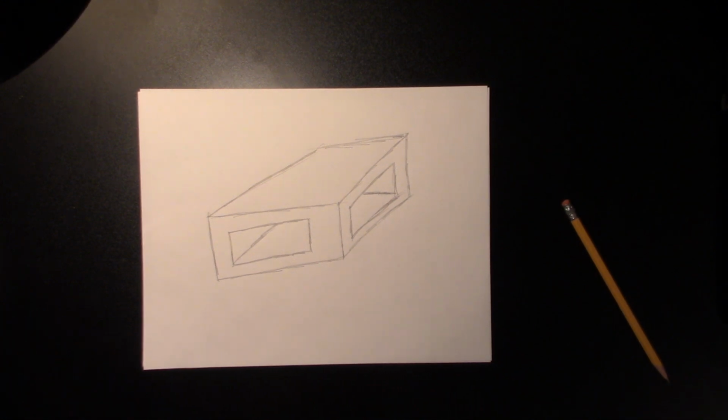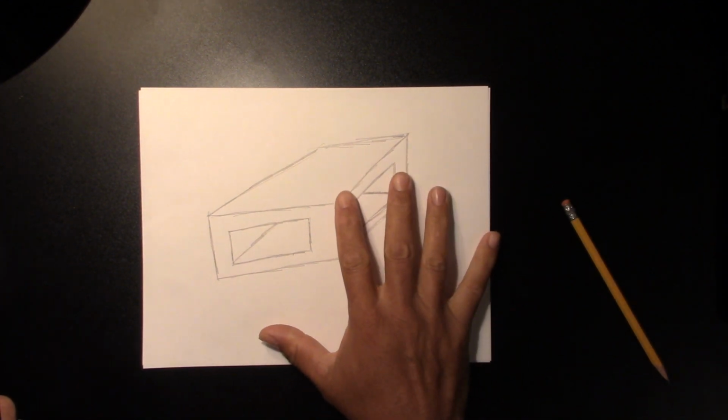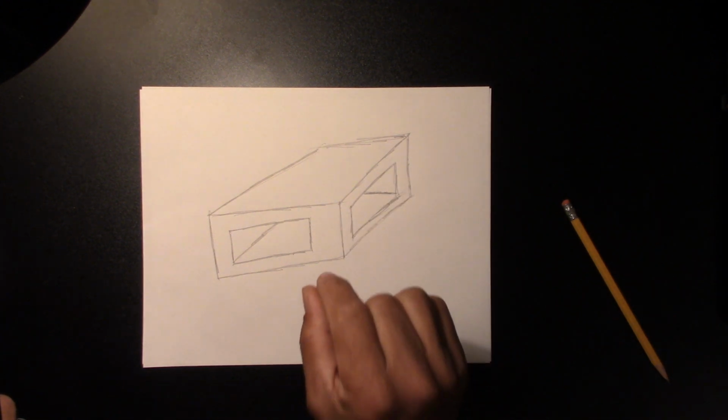Okay, in this activity I'm going to be showing you a three-step process to putting an image in a document. The first step is to take your sketch and we're going to first scan it.